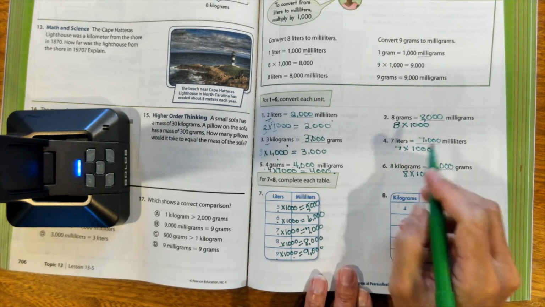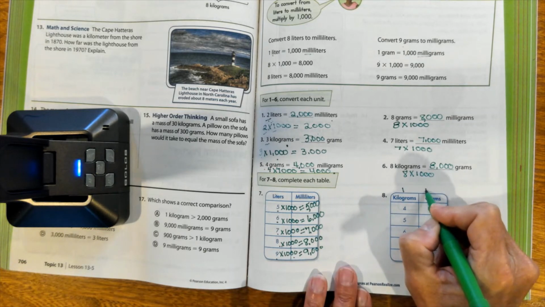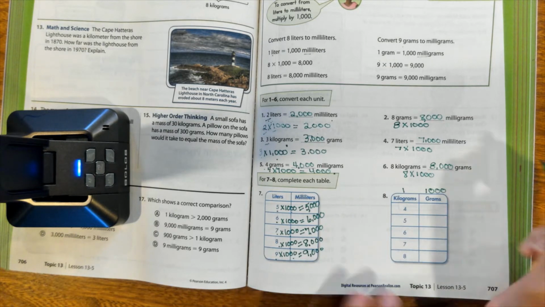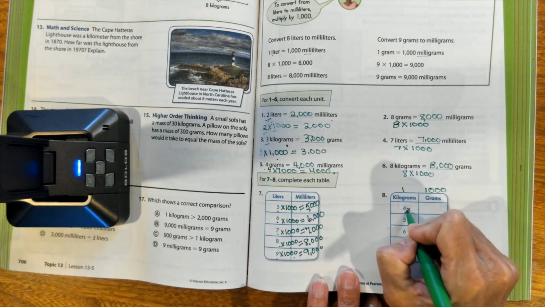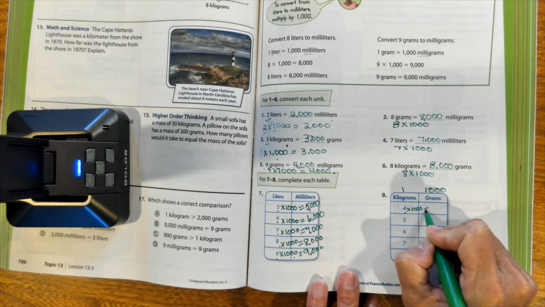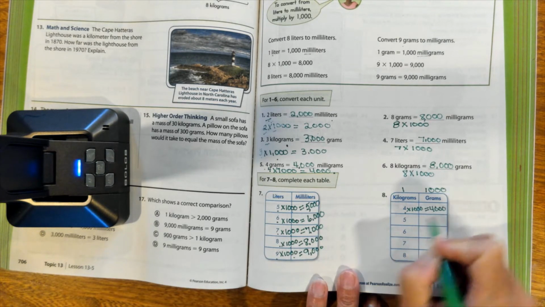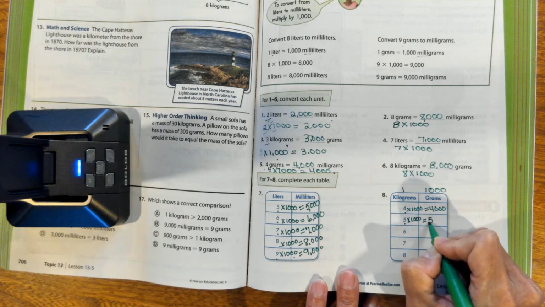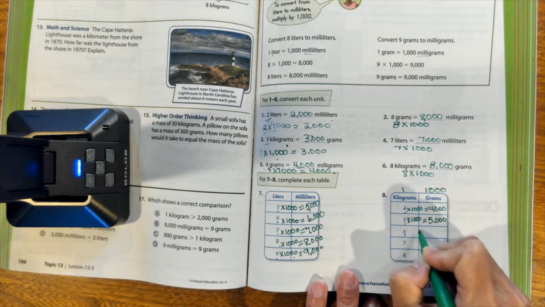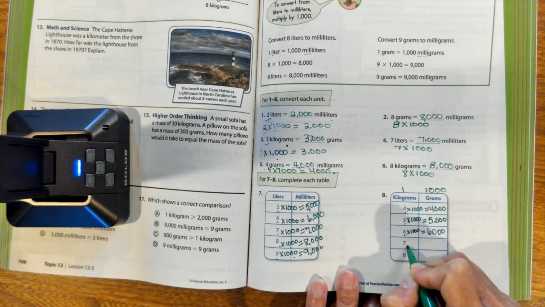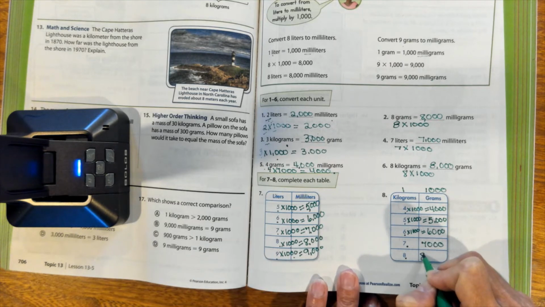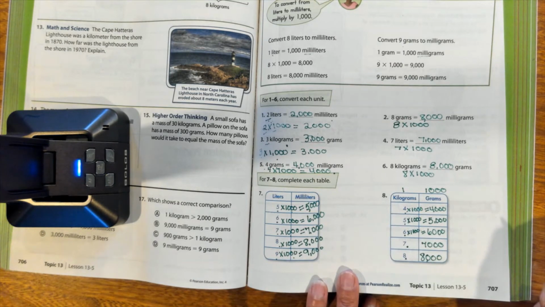Okay, down here, I know when I have 1 kilogram, that equals 1,000 grams. So again, for every kilogram you have, that's 1,000 grams. So if I have 4 kilograms, I'm just going to take that times 1,000. That gives me 4,000. If I have 5 kilograms, take that times 1,000. That equals 5,000. 6 times 1,000 gives me 6,000. You can see this pattern. So 7 kilograms would be 7,000 grams, and 8 kilograms would be 8,000 grams.